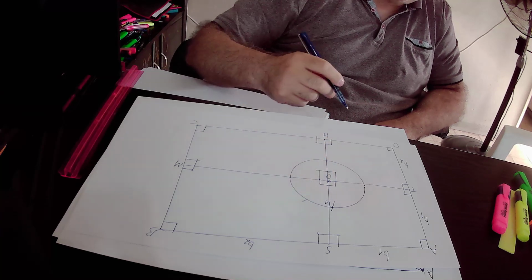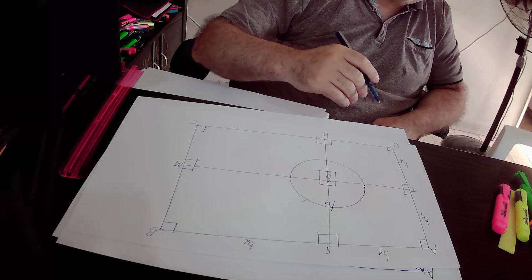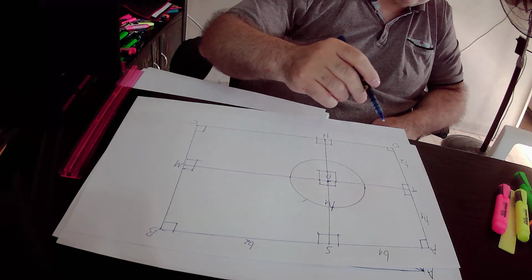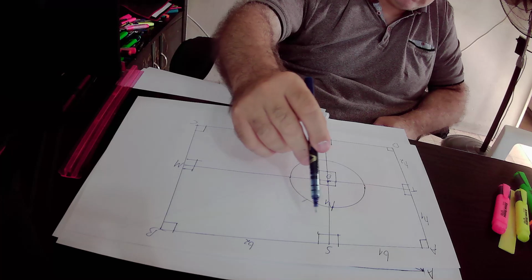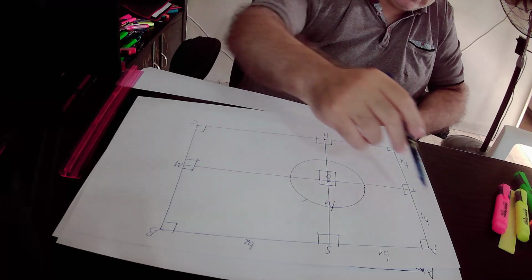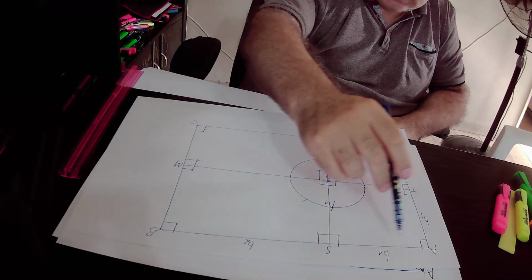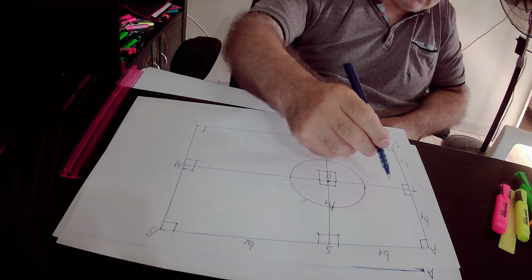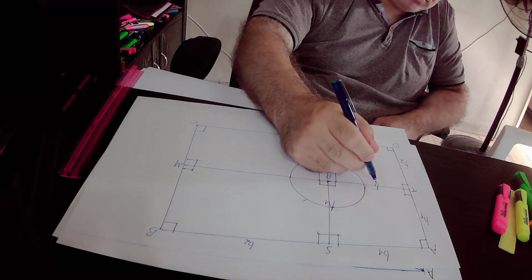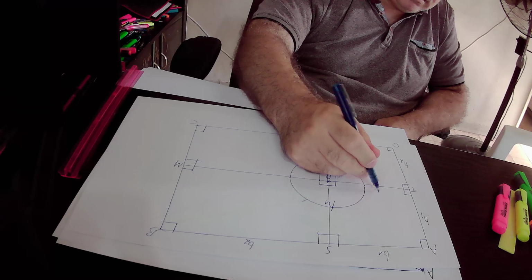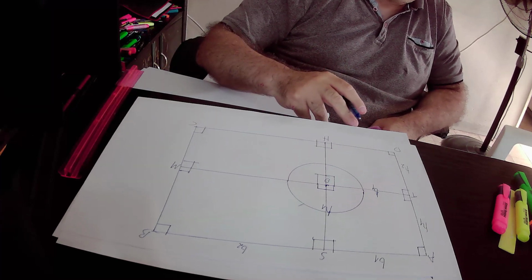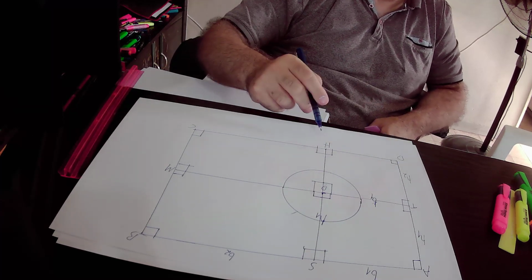Likewise, according to the rule that opposite sides of a rectangle are equal, we get that AS equals TO. But we know that AS equals B1, therefore TO must also be equal to B1. In the next step, we will focus on rectangle TODH.